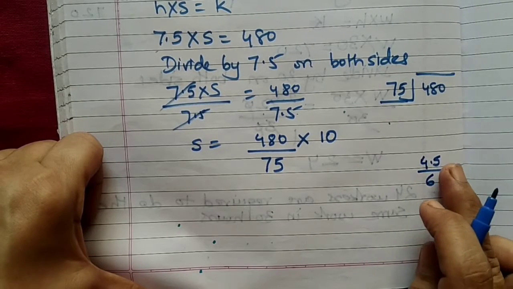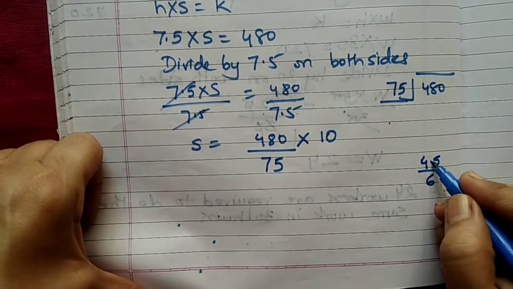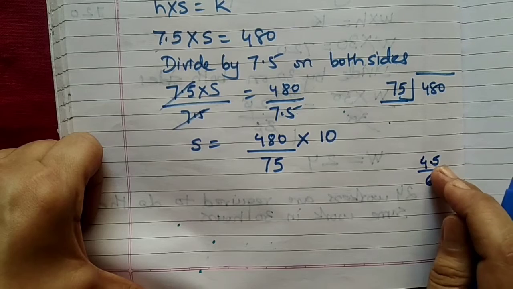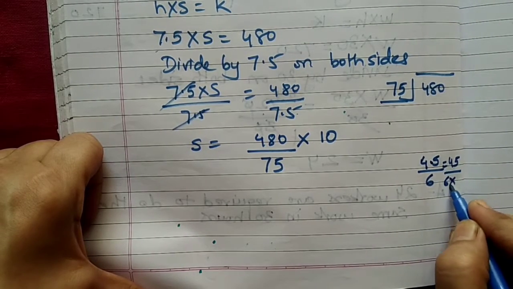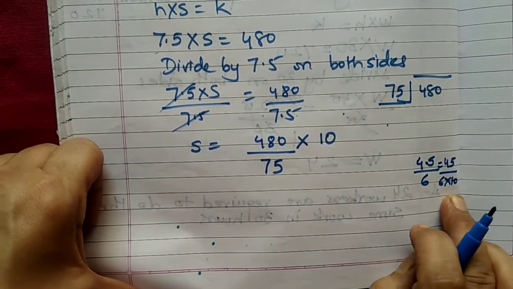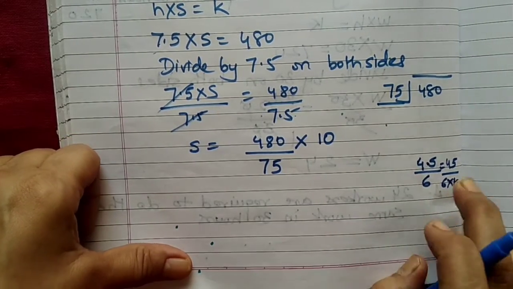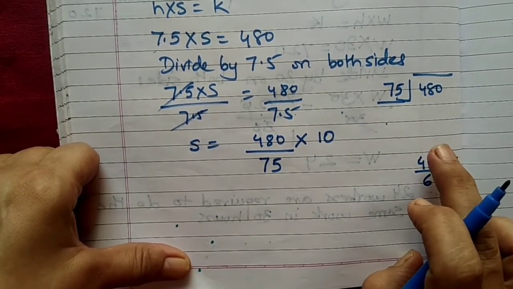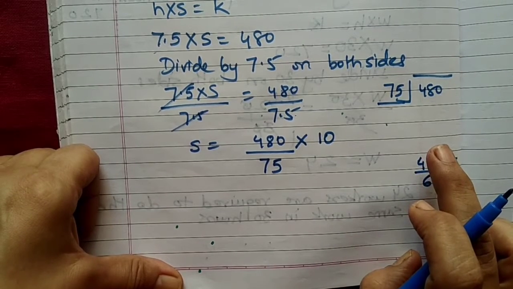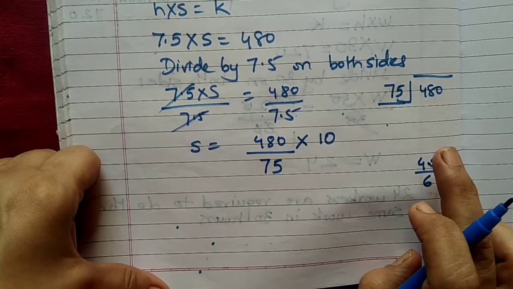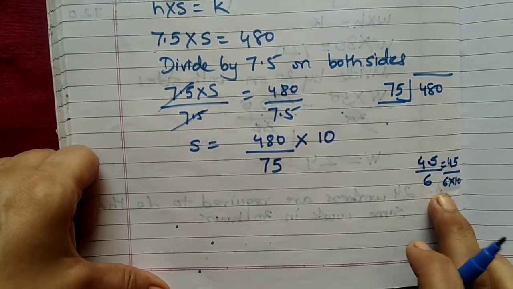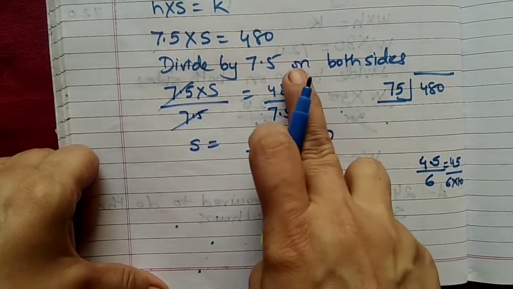Now if we want to remove this point, there is one number after the point, so this will become 45 upon 6 into 10. We will multiply the number in the denominator. Whichever point you have to remove, you have to multiply the number on the opposite side. If it is in the numerator, multiply in the denominator. If it is in the denominator, multiply in the numerator.